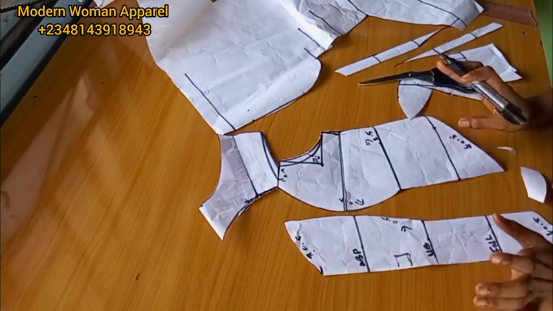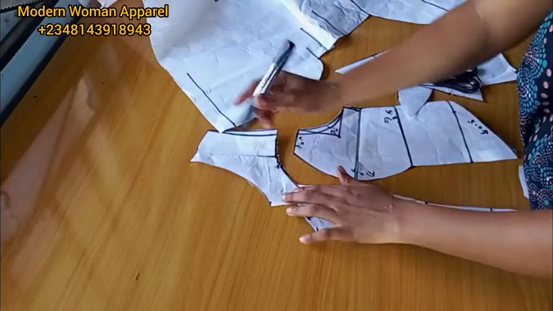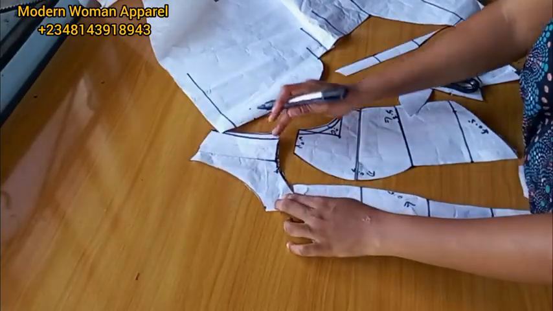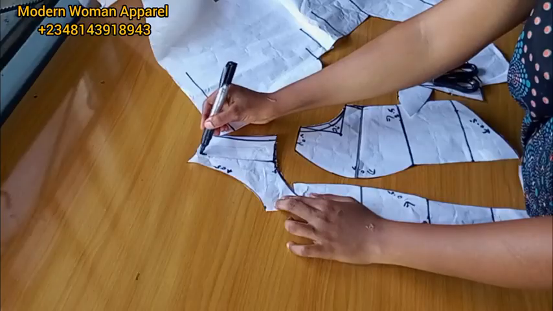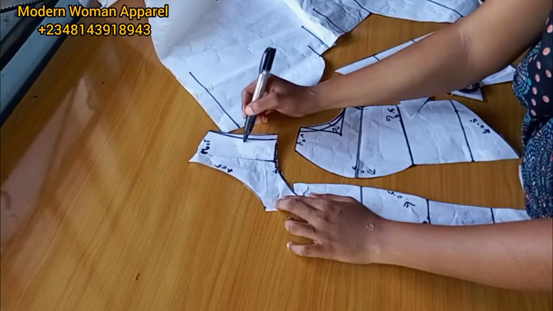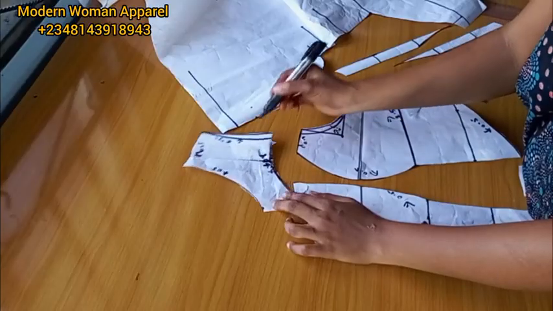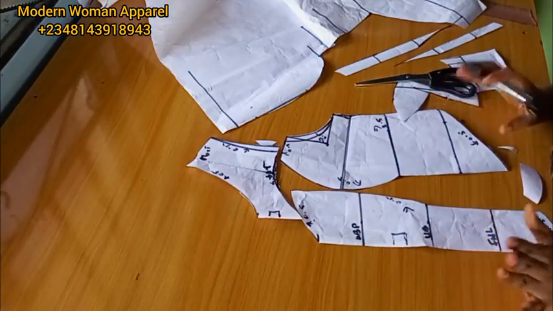So this is how to add your seam allowance. And here you are cutting on fold, you need 1/2 inch all round here. Do you understand? So here 1/2 inch, 1/2 inch, 1/2 inch, and here 1/2 inch. Do you understand? So that is how to add your seam allowance to this.